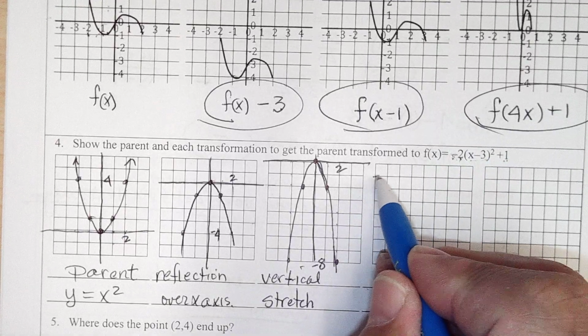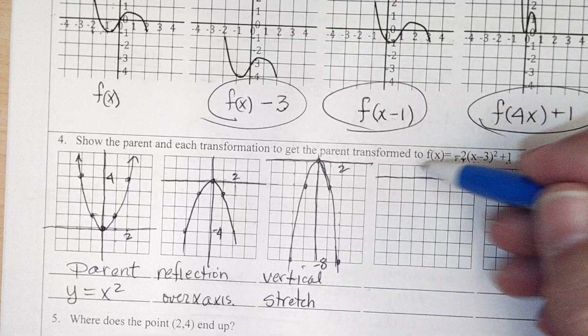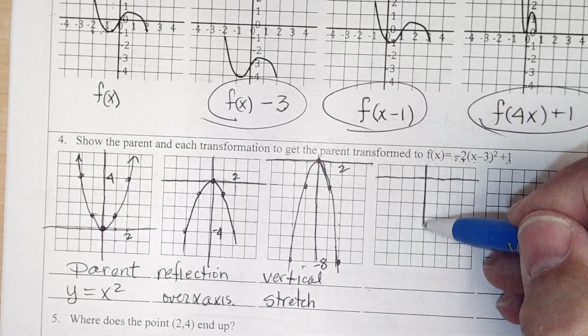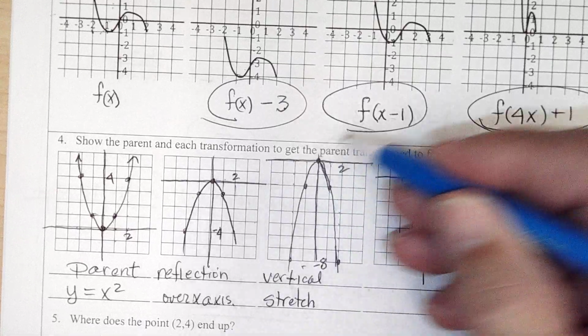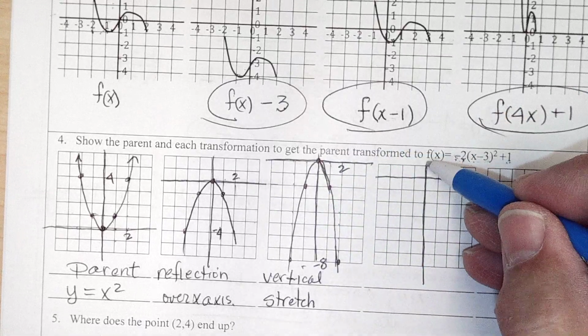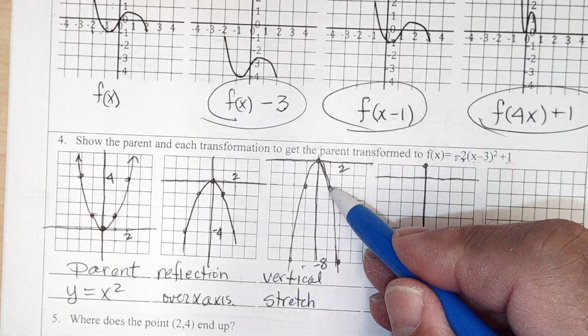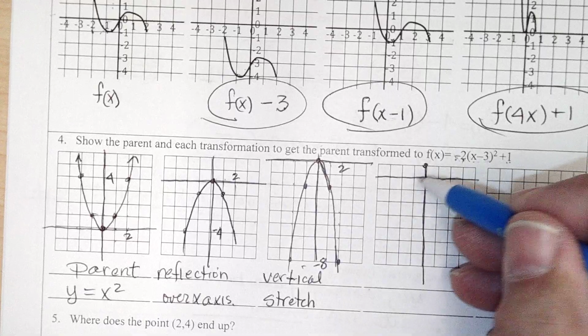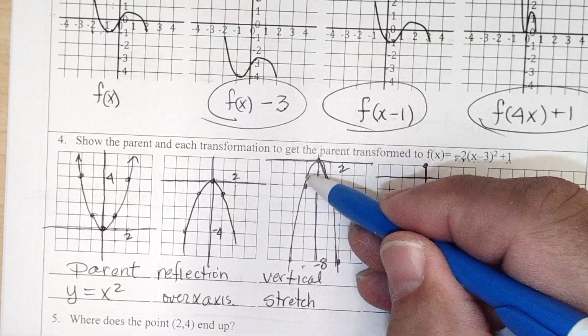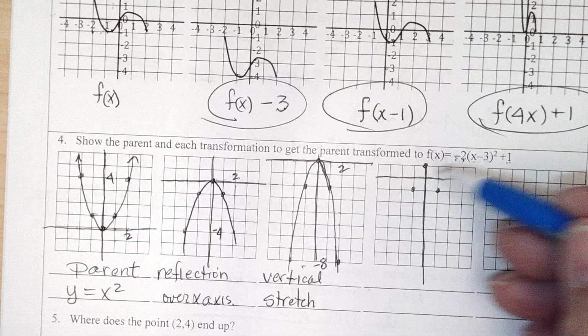So I'm going to move the x-axis down 1 so I can move the whole graph up 1. So this is at 0 height, it goes to 1 height. This was down 2, so it's going to go to down 1. This was down 2, so it's going to go to down 1.